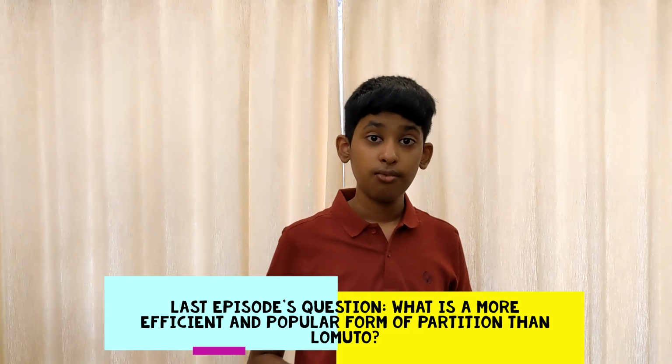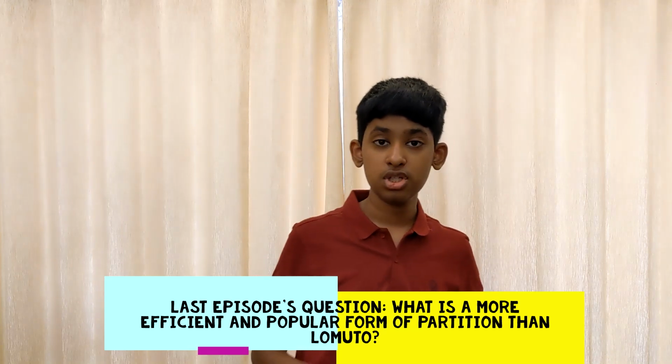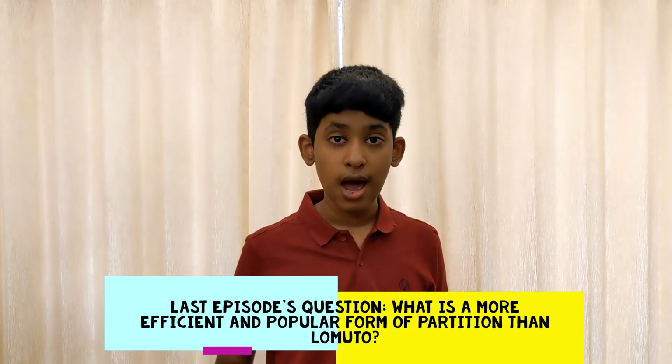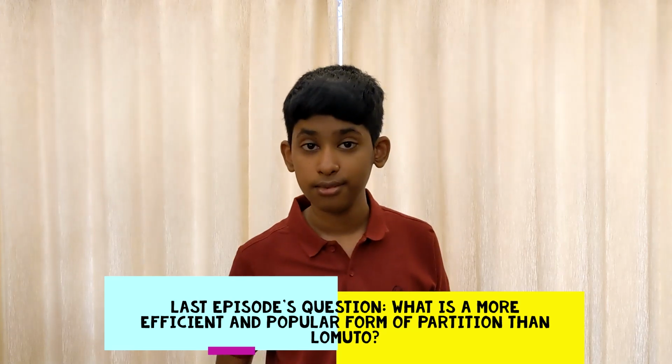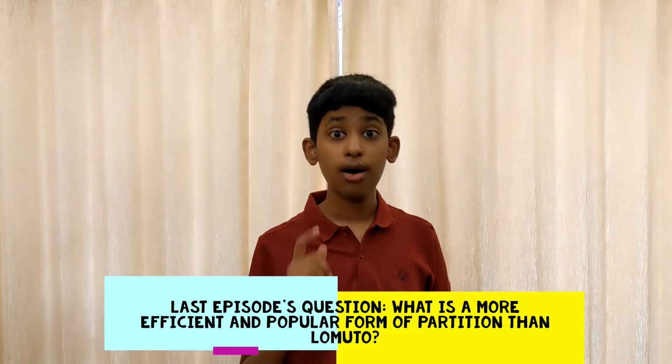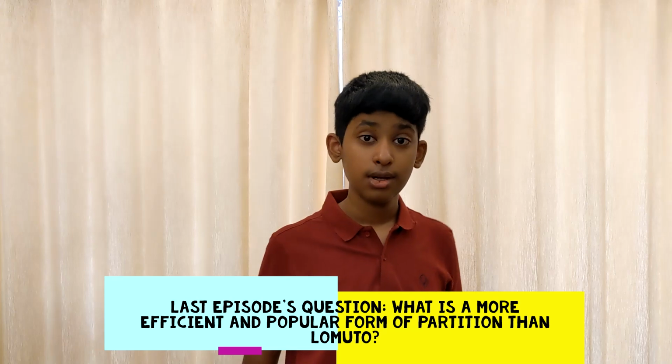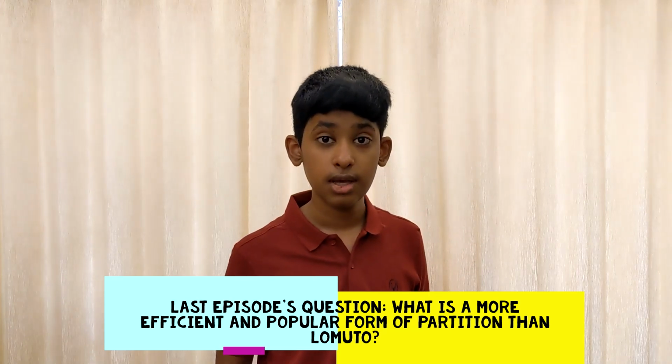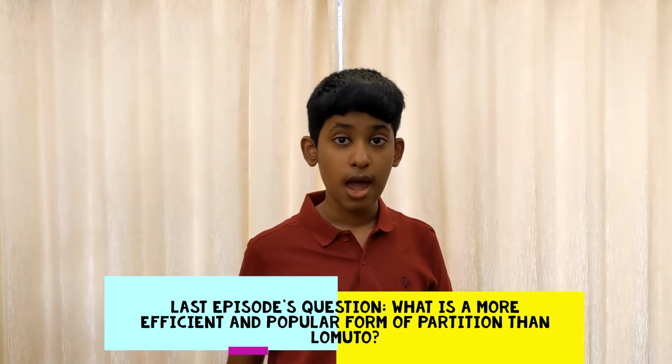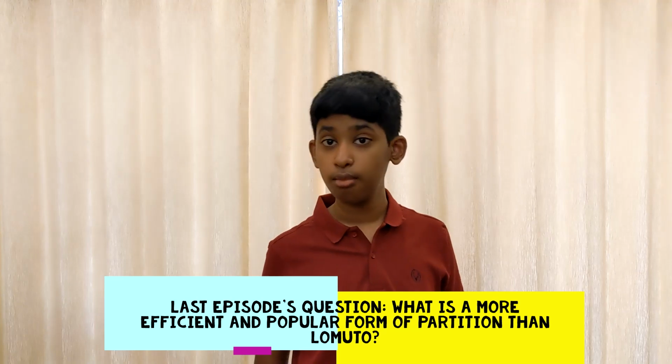Before we come to heaps, let's first answer the quiz question from last episode. The quiz question was, what is a more efficient partition scheme for the quick sort as opposed to the Lomuto scheme? The answer is the Hoare partition scheme. The Hoare partition scheme was introduced in the first ever quicksort paper, and it's much faster, although more complicated to program.